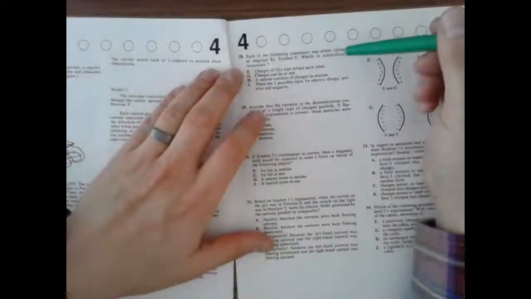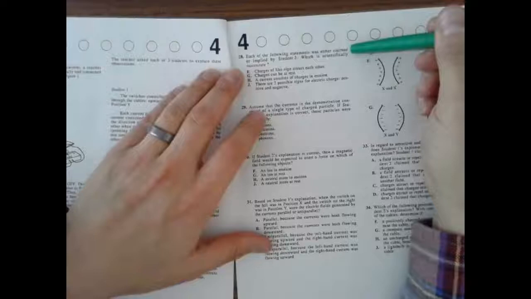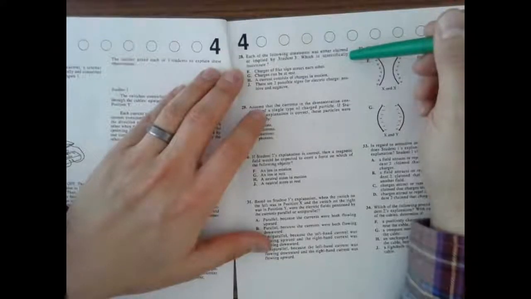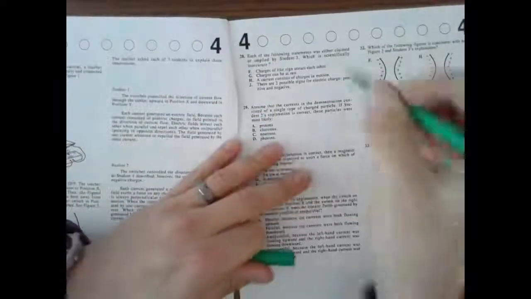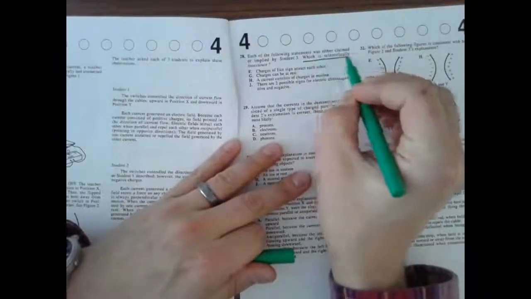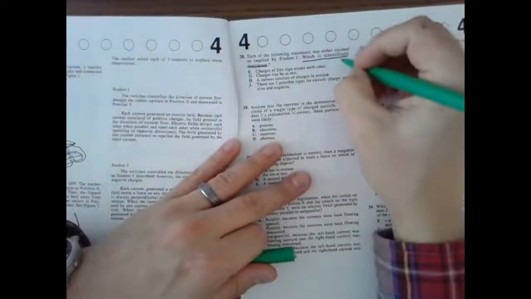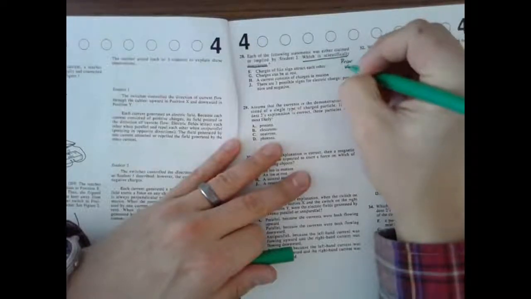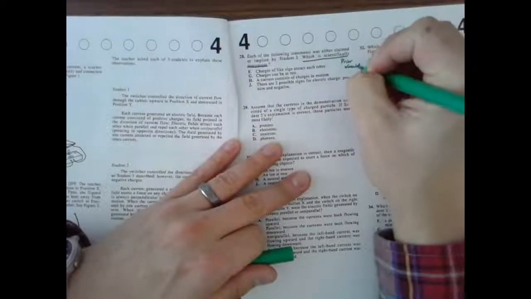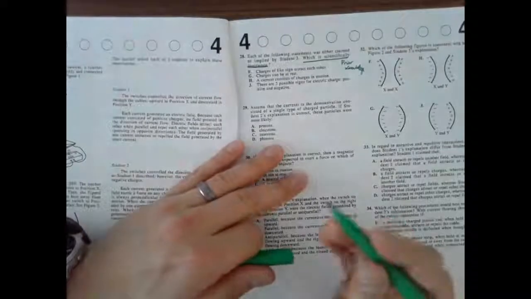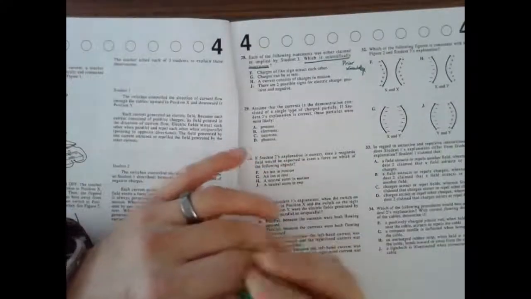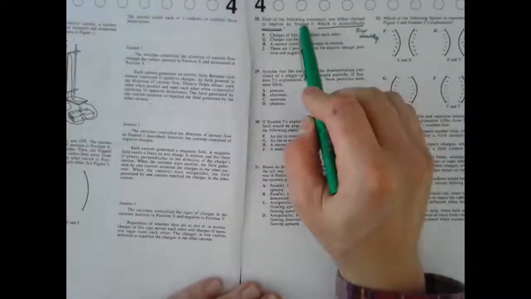Question 28. Each of the following statements was either claimed or implied by student 3, which is scientifically inaccurate. The only way we can answer when something is scientifically inaccurate is to have prior knowledge about the situation, right? So if you don't know much about charges or how charges interact or anything like that, you're going to have kind of a hard time with this question. So let's first see what's implied or claimed by student 3.